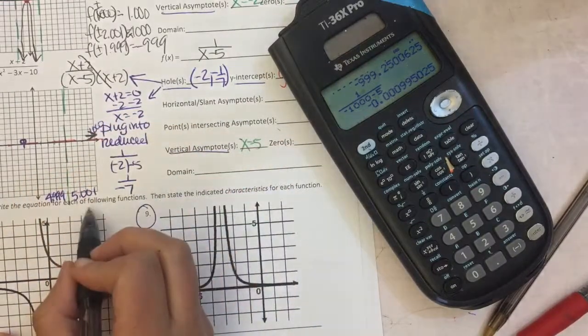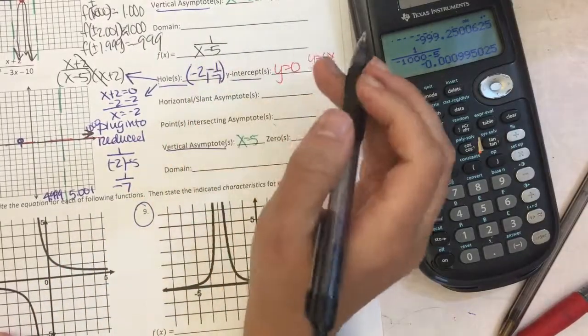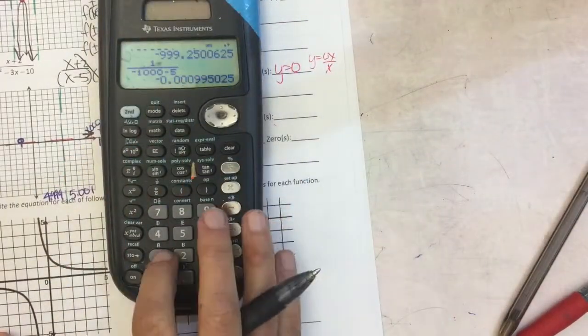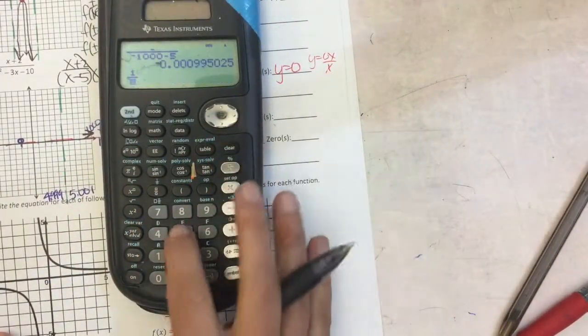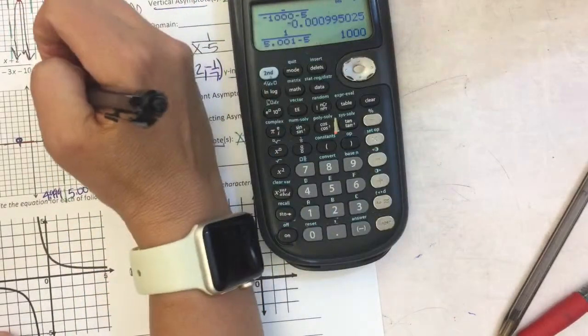Okay, if I plug in 5.001 and I subtract 5, it'll be like 0.001, and 1 divided by 0.001, let's try that out, is 1,000, so that means this one's going to go way up.